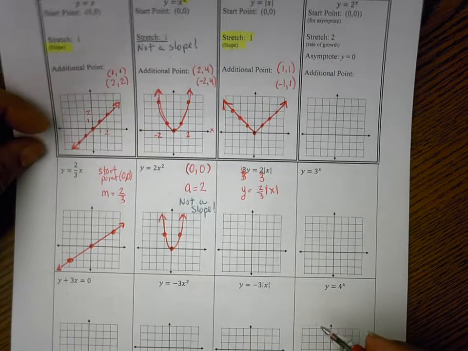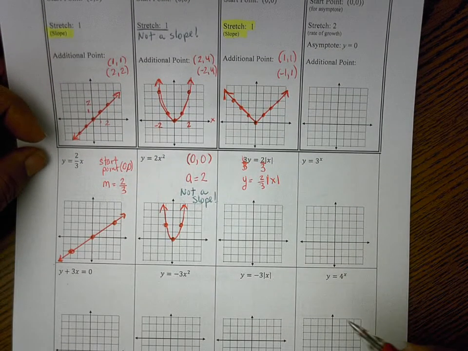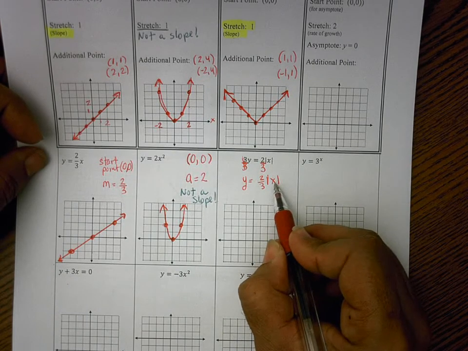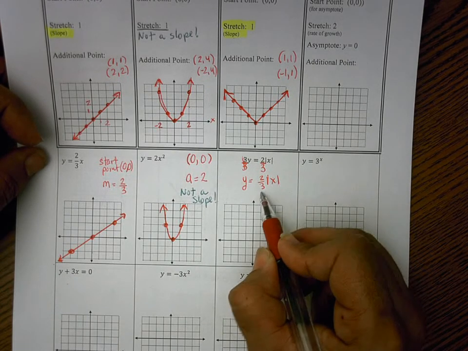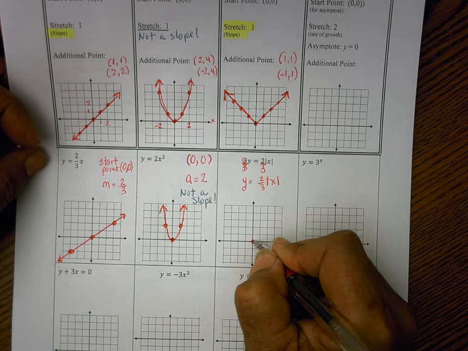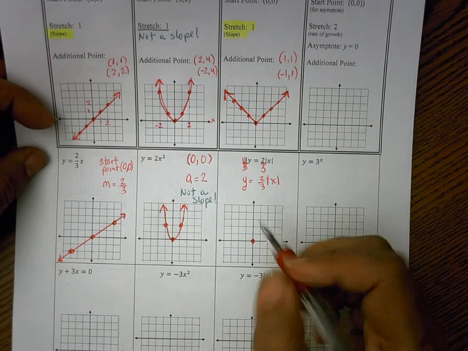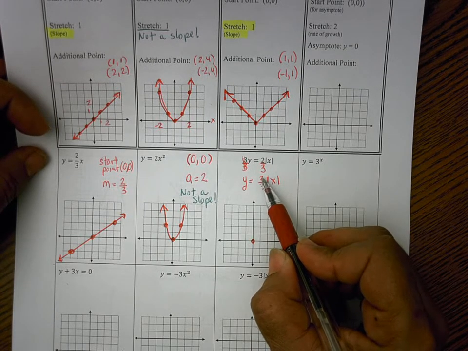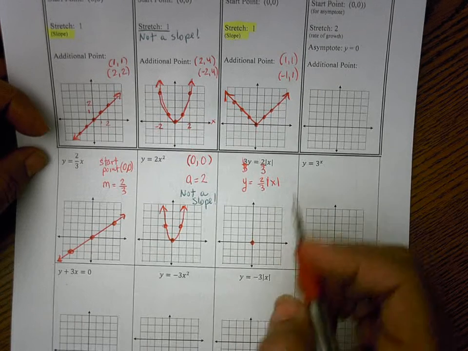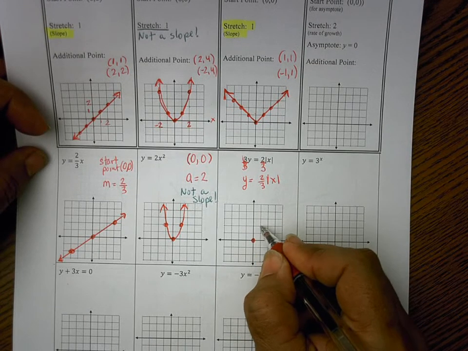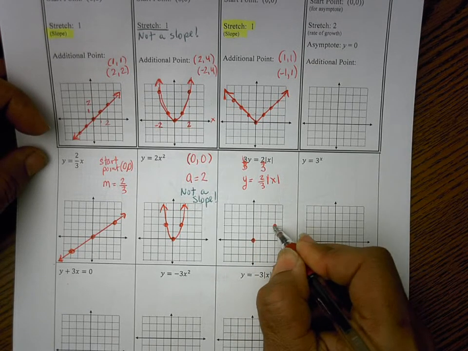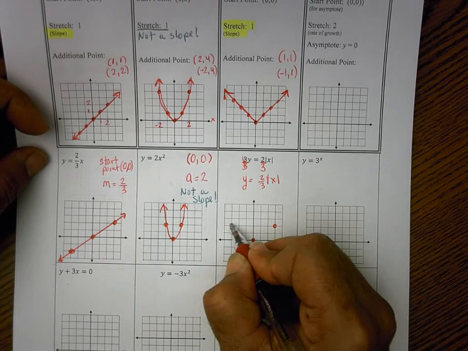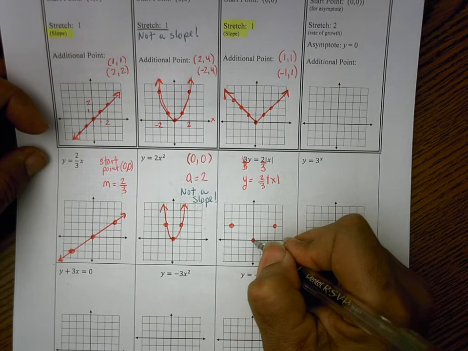What number should I plug in? Well, let's start with a 0. If I plug in a 0 for x, the absolute value of 0 is 0, and then 2/3 times 0 is 0. So we start with 0, 0. Okay? Notice that 2/3 is positive, and that is a slope. I can count up to run 3. So up 2, run 1, 2, 3. And if I do the same thing to the left, up 2, run 1, 2, 3 to the left, I will have the V shape that we need for an absolute value.